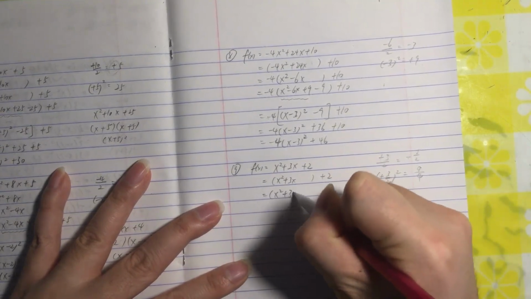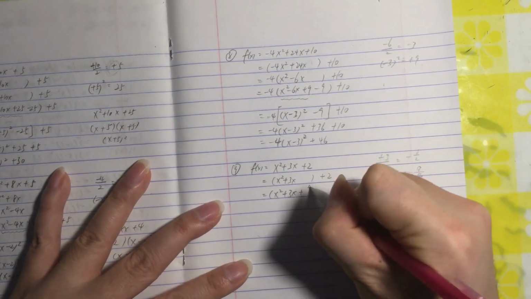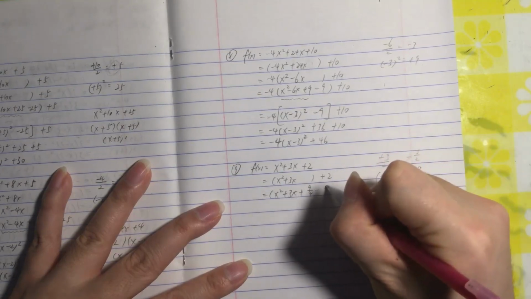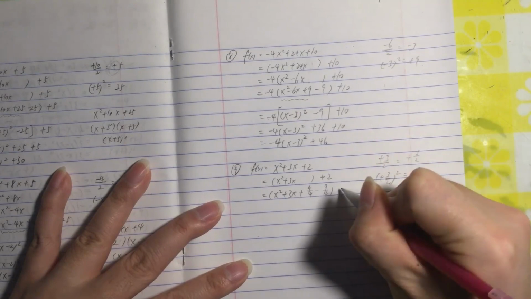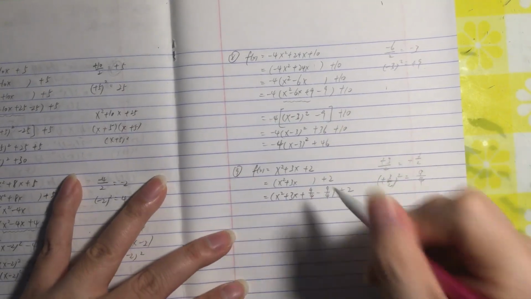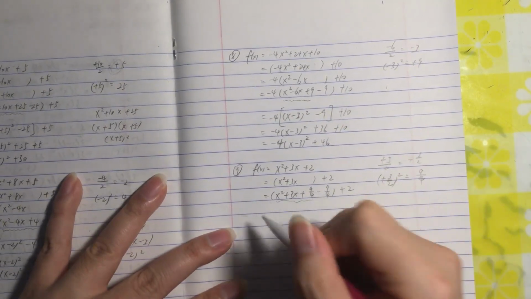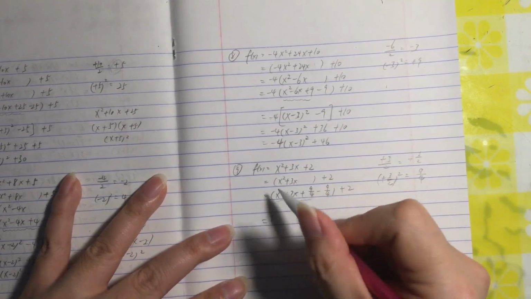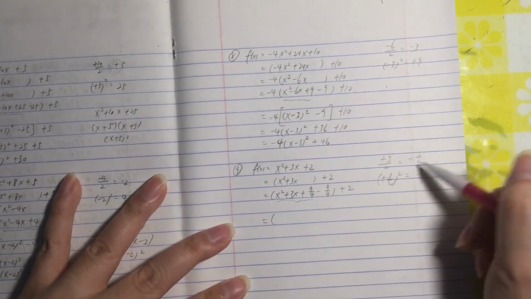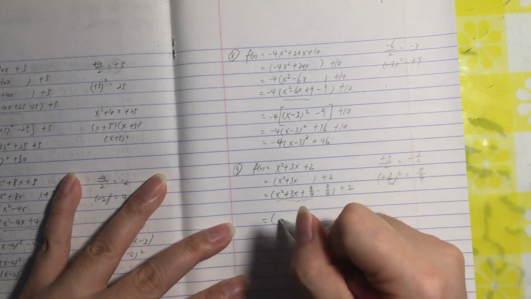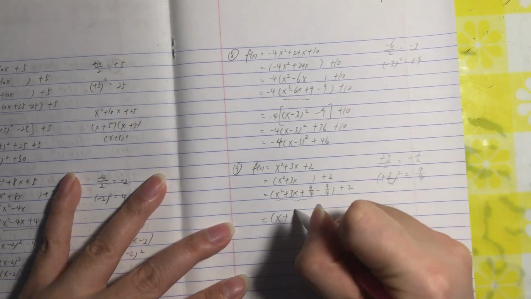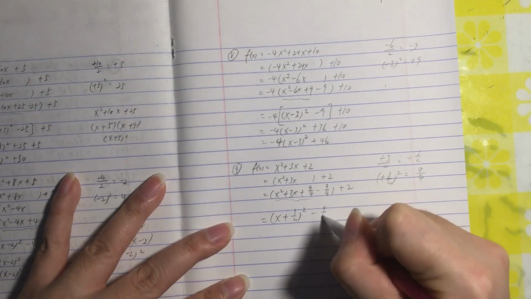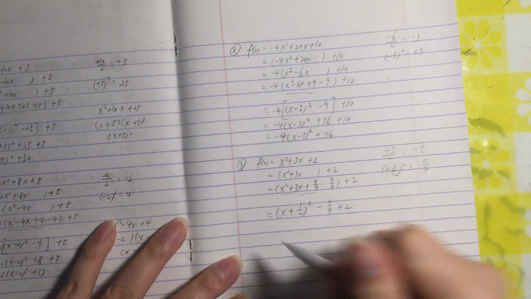We get x squared plus 3x plus 9 over 4. But when we add 9 over 4, we have to subtract 9 over 4 at the same time to keep it in balance. Then factor these three terms. The first three terms are a perfect square trinomial. We can use this number to write a perfect square. So it can be written as x plus 3 over 2 squared minus 9 over 4 plus 2.